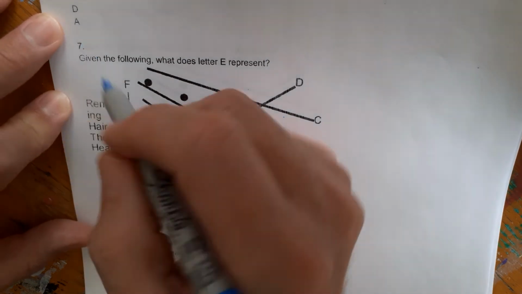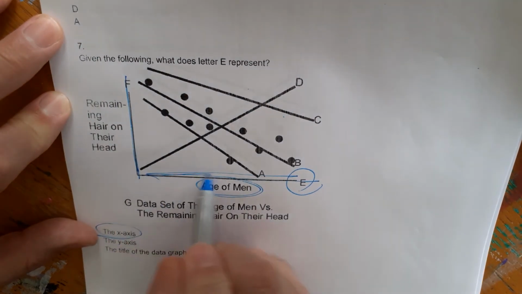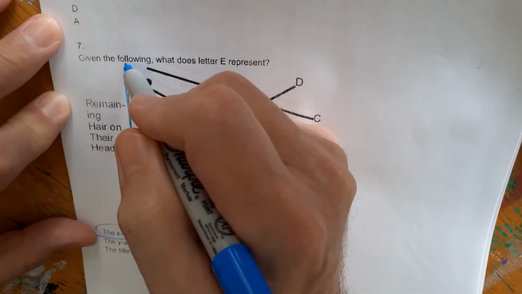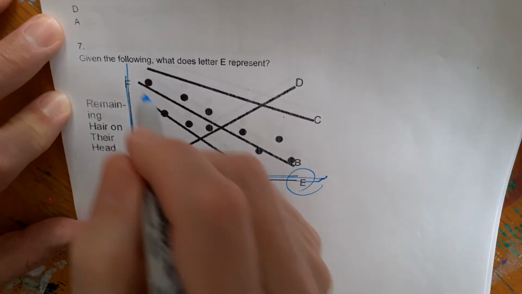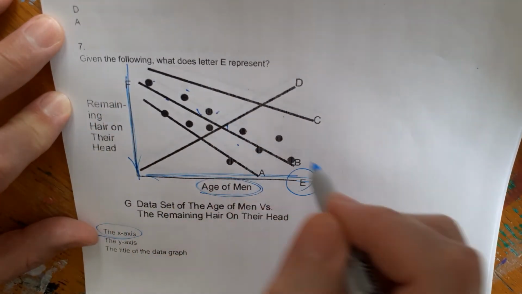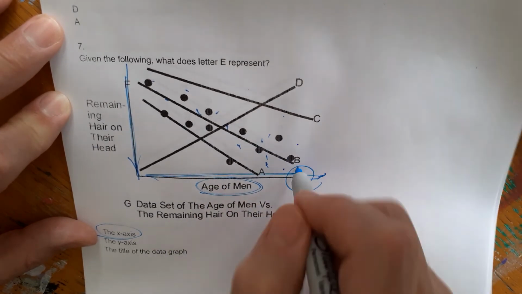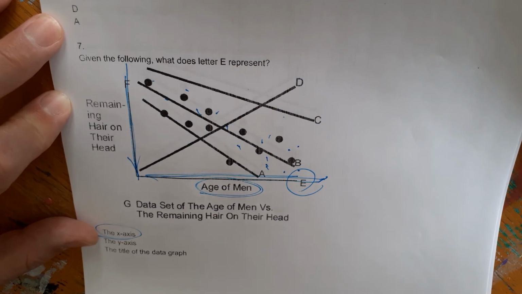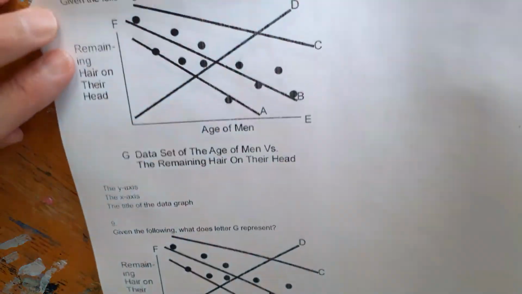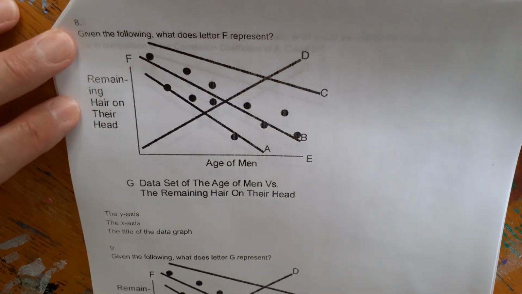Okay, so as their age increases, the amount of hair decreases, right? So notice the data going down. As the data goes out to the right in terms of age, the amount of hair lessens. How funny. All right. Well, that's what data shows us, right? The truth hurts, but it will set us free.